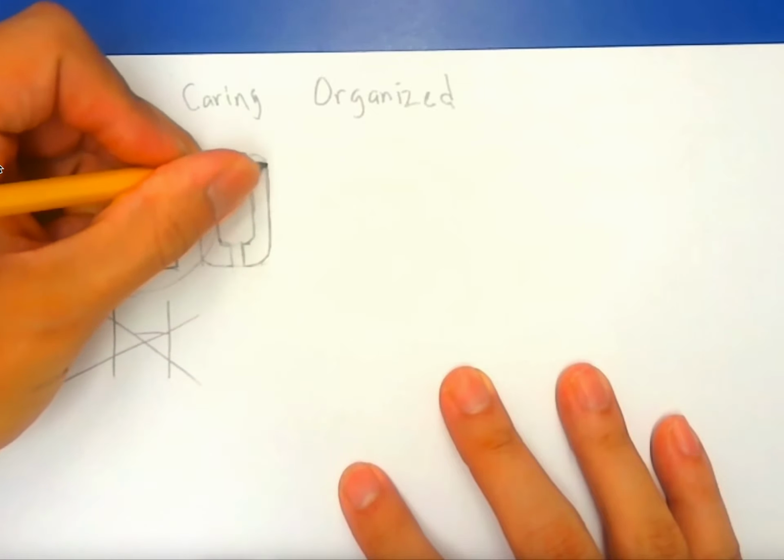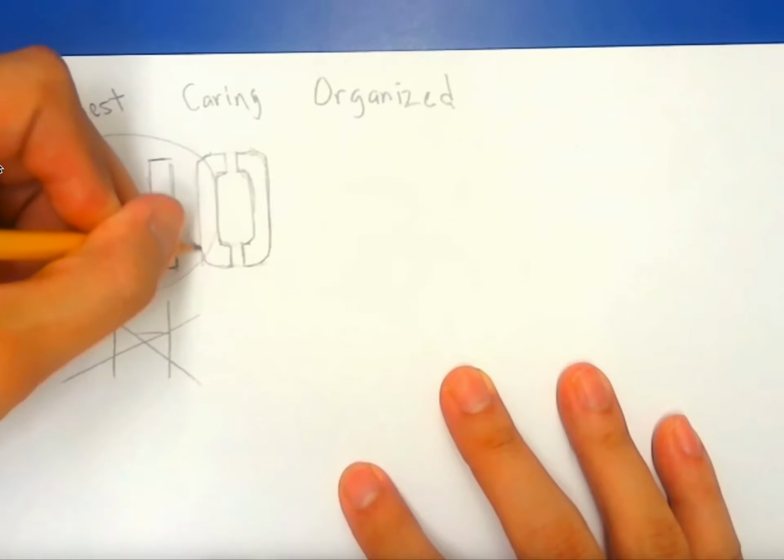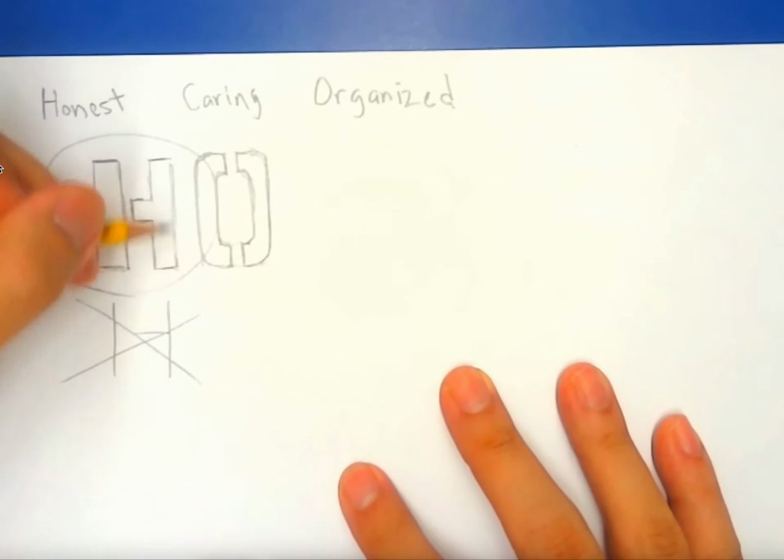So that's one way of approaching your drawing. You can feel free to just draw lightly, just like we would in the previous assignment, and then go darker once you're happy and confident with your lines.